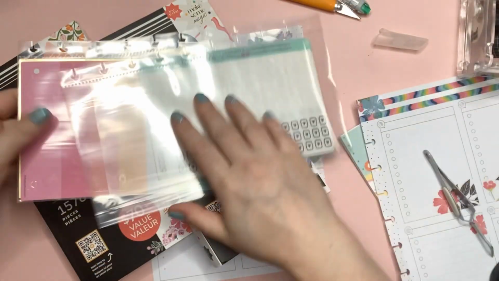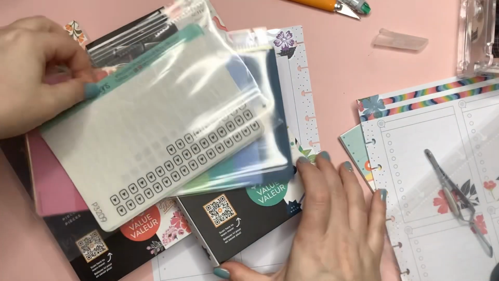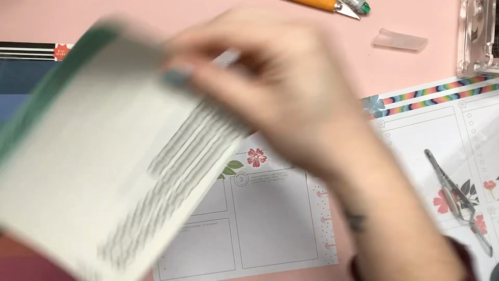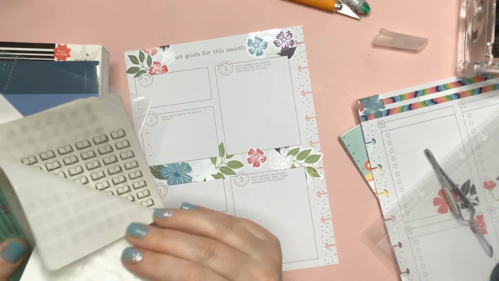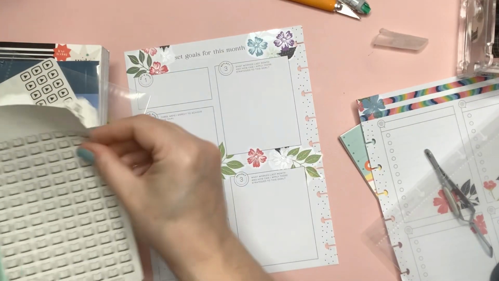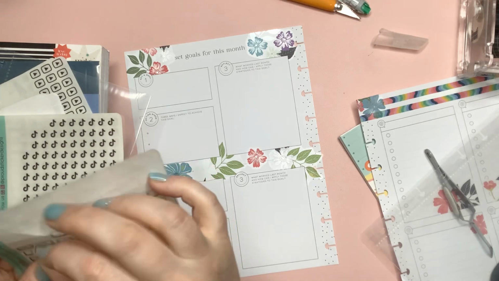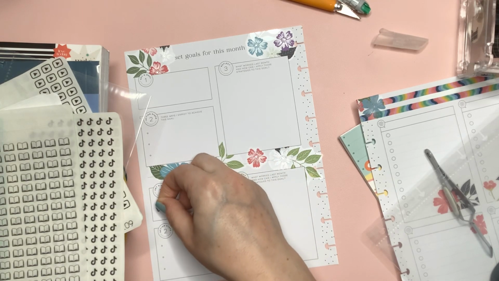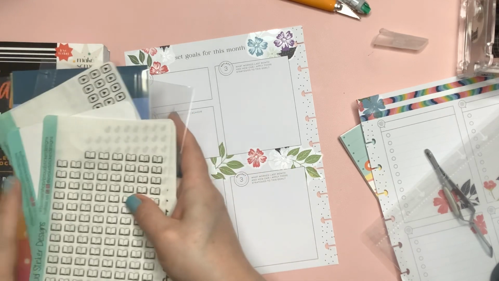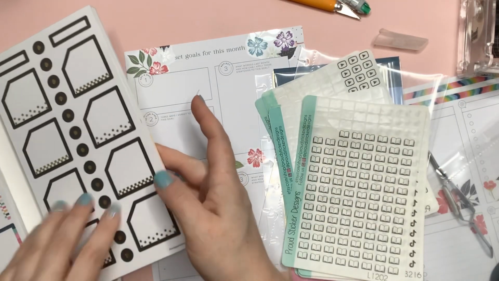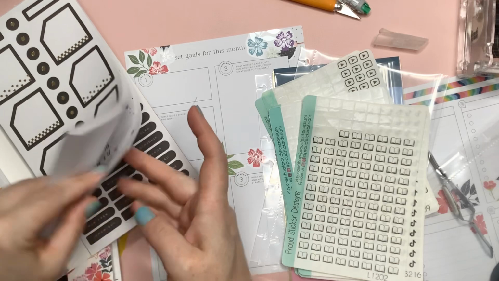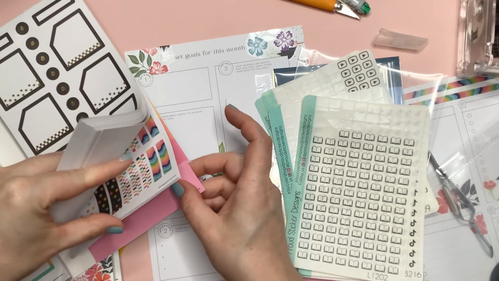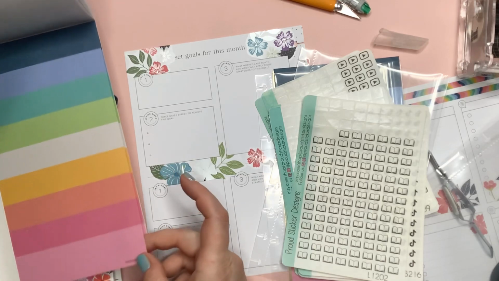I'm gonna go ahead and use a reading sticker right here, just because part of the goal is related to reading. And there are those colorful stars back here. I think I need to use one of those.